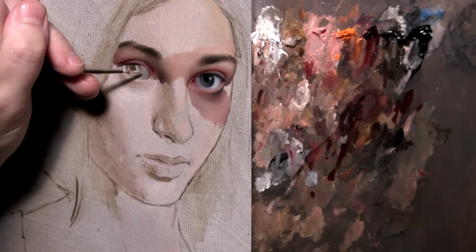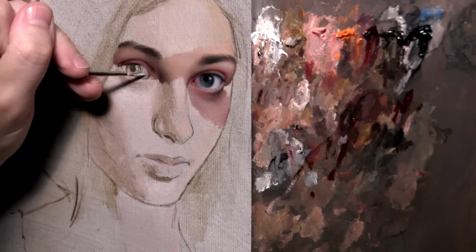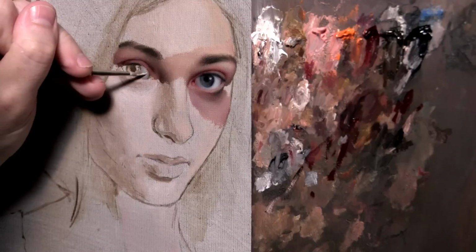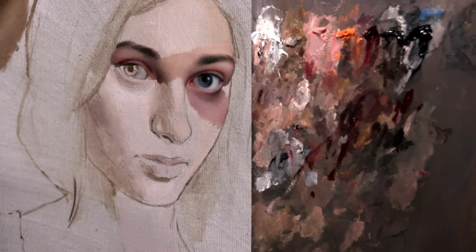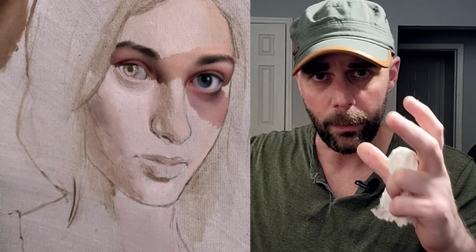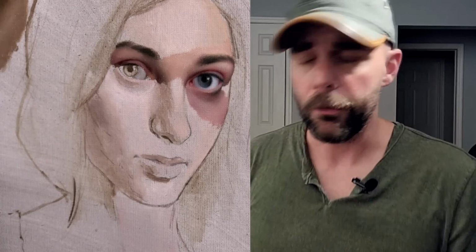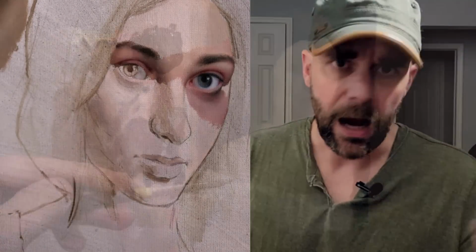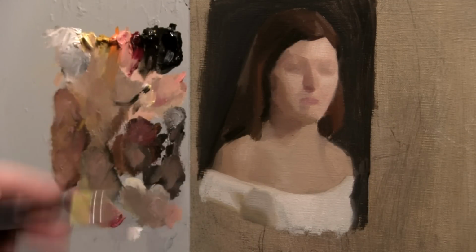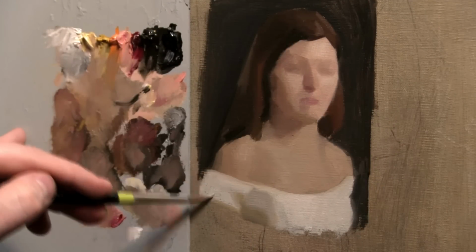One, if the study turns out well, you literally have a study that you can reference and even mix color off of as you go through your painting. So you have a chunk of color, or maybe two or three colors, that are the forehead, a couple that are the cheeks and the eye socket area and the chin, and so on and so forth. And you can specifically mix off of those.